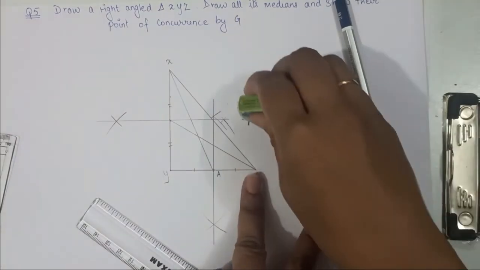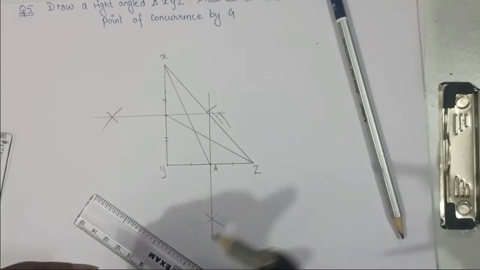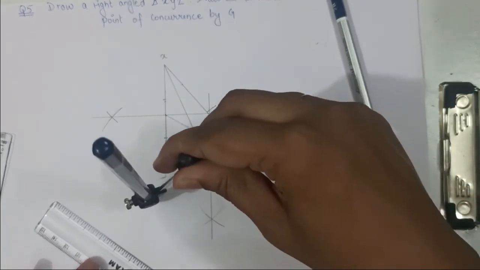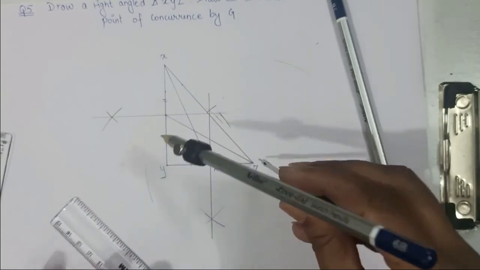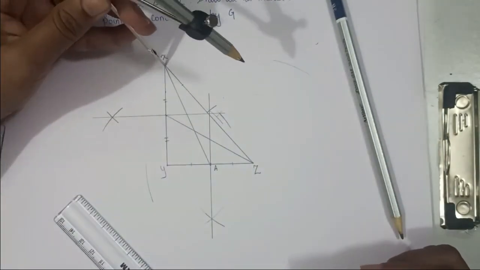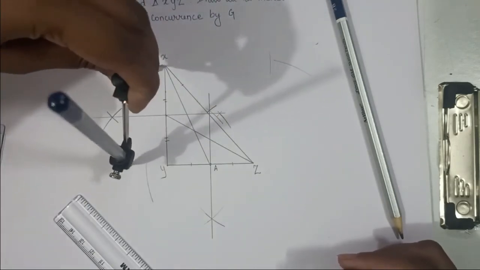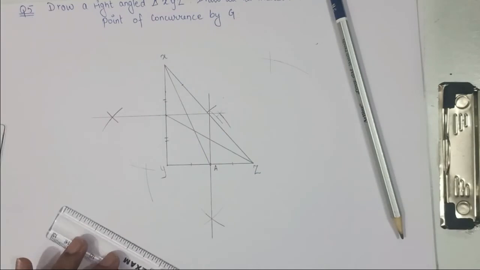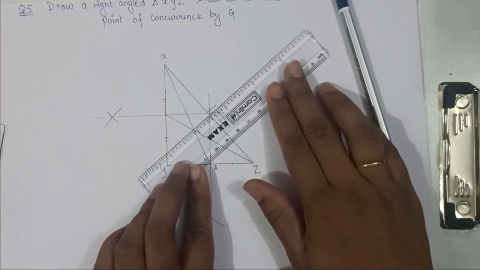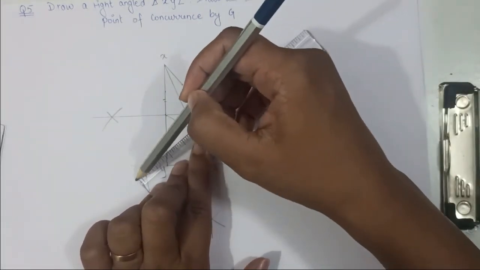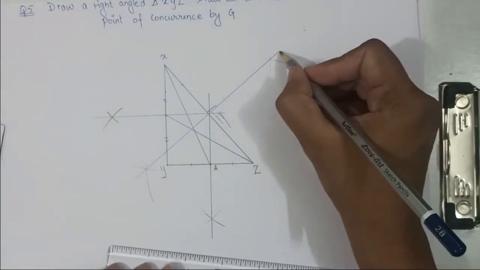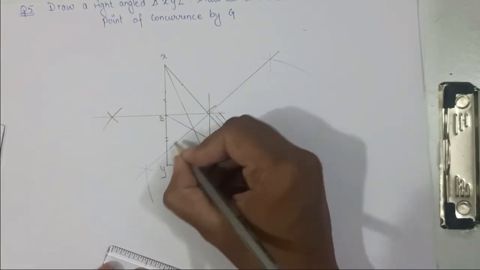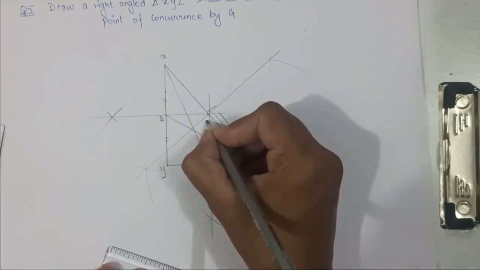Now on the third side, we will draw a median for X and Z. This is B, and we will call this point C.